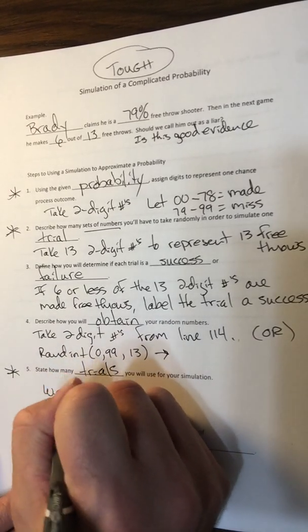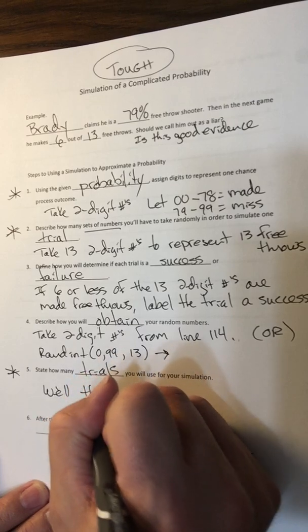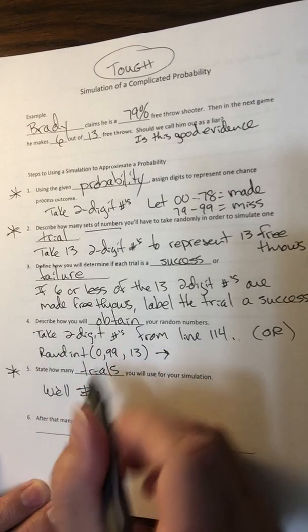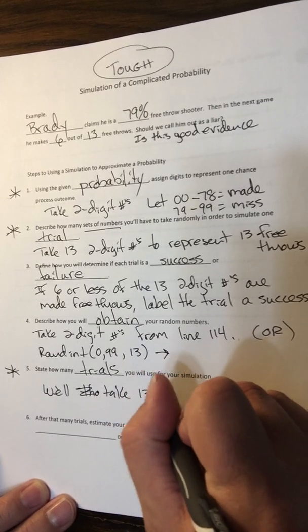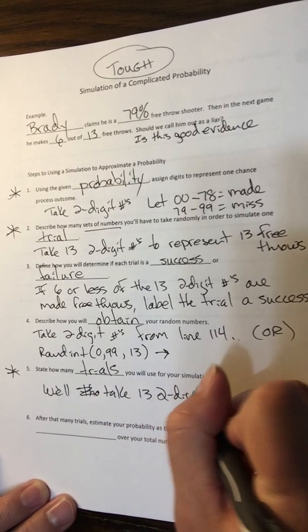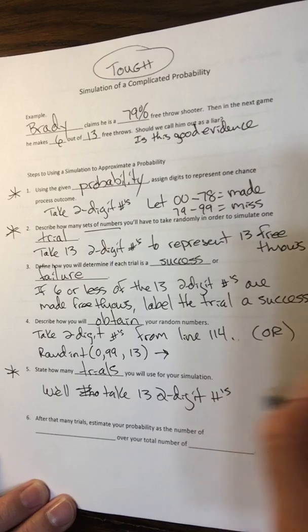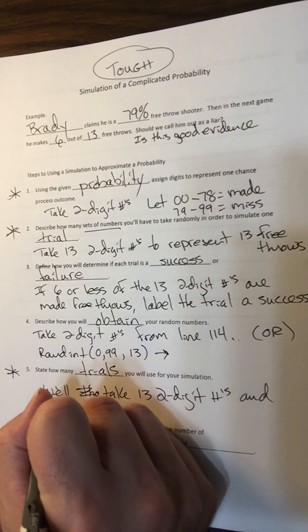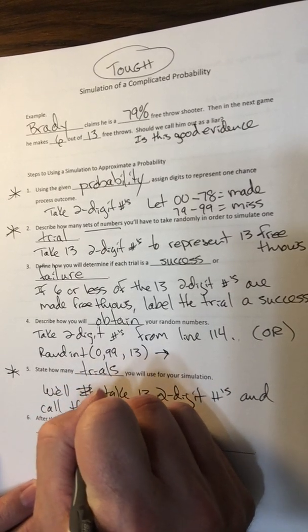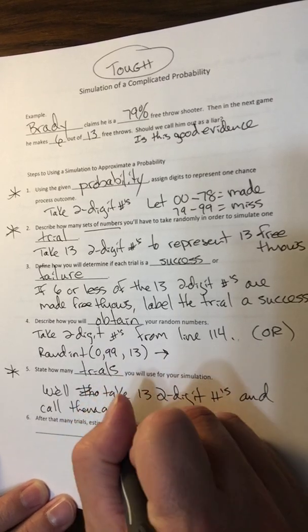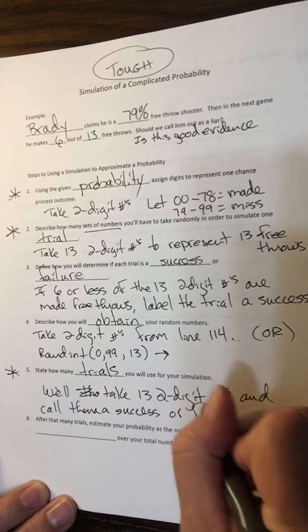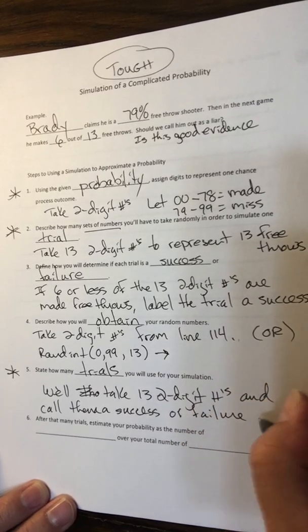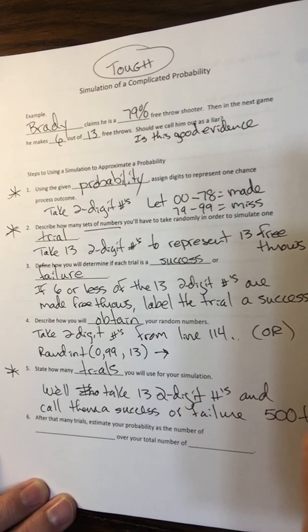So we'll take 13 two-digit numbers and call them a success or failure 500 times.